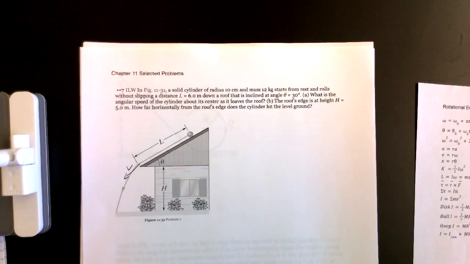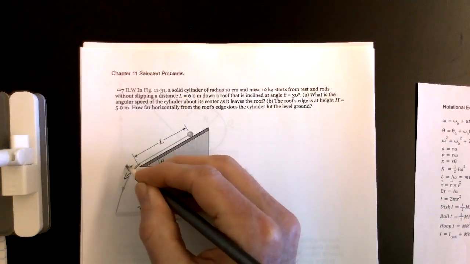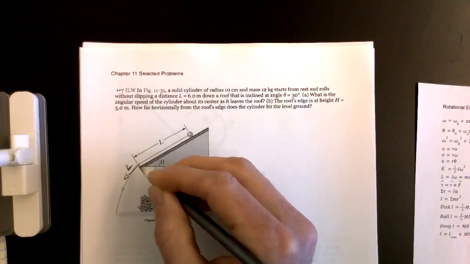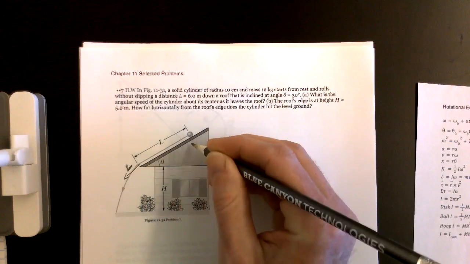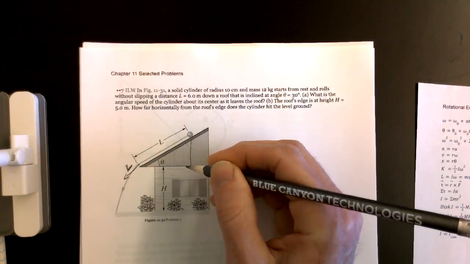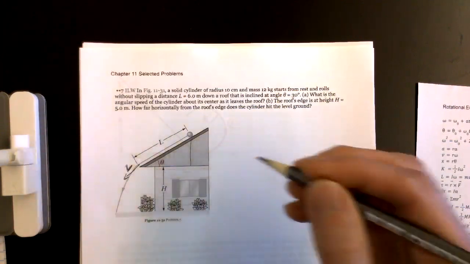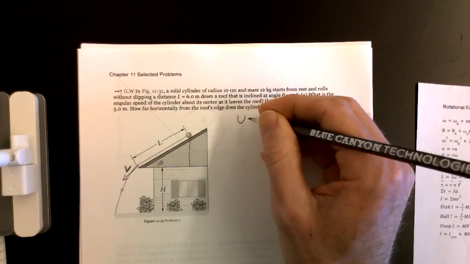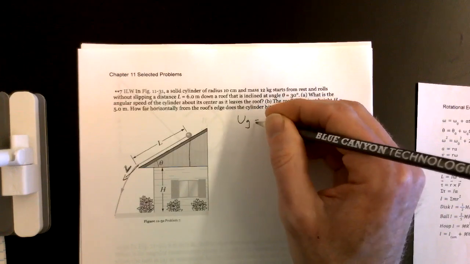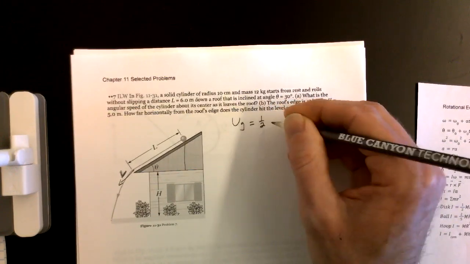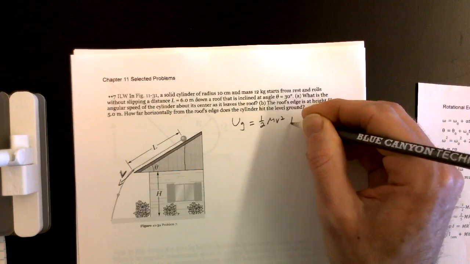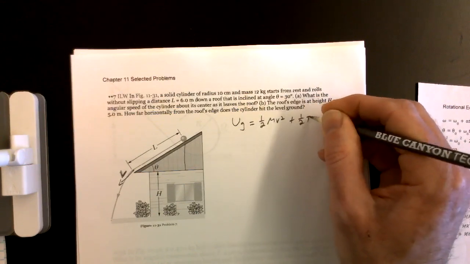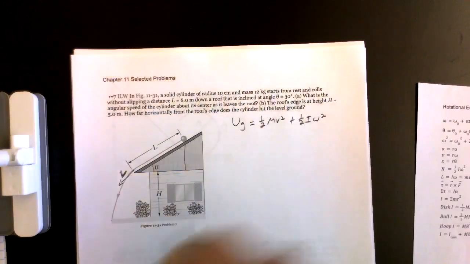So this is a conservation of energy problem where we've got something that's up a particular height, and we're trying to figure out how fast it's going at the bottom. So we kind of need this height right here. To set up conservation of energy, we're just going to say we're starting out with some gravitational potential energy, and that's going to turn into some translational kinetic energy plus some rotational kinetic energy, right?